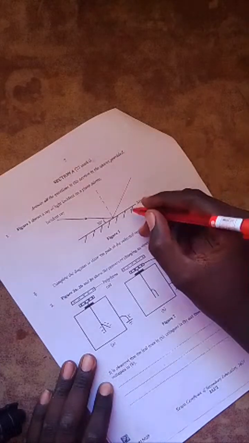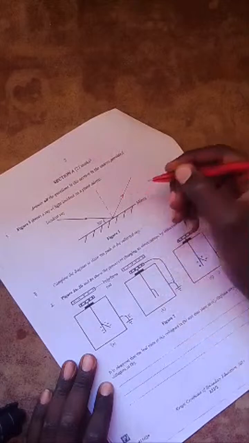The accuracy of the degrees may not necessarily matter. What matters most is understanding the size of the angle and also giving out a completion by showing the direction of the ray.